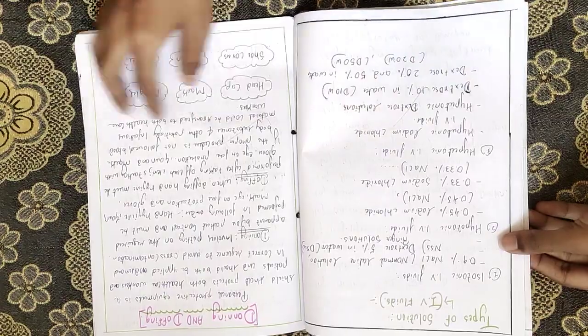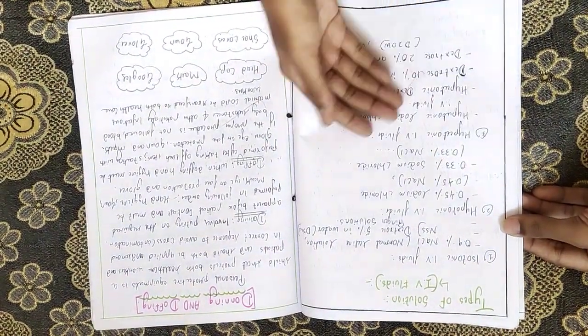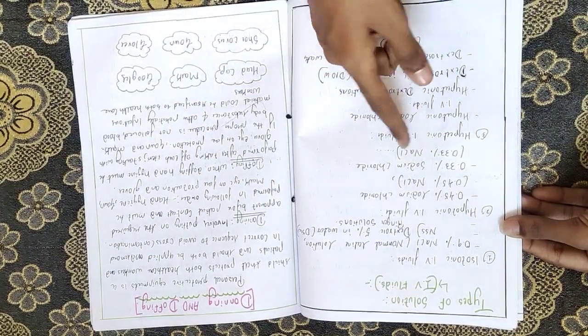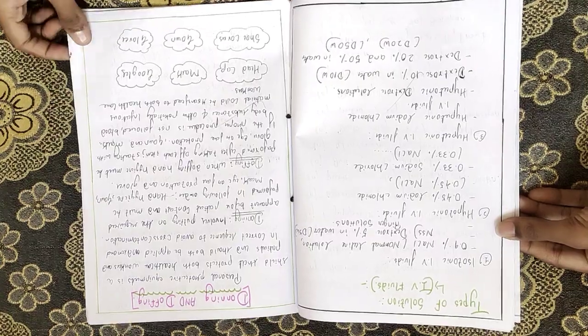Emergency drugs. Then types of solution: IV fluids which are kept, isotonic, hypotonic IV fluid, that is normal saline, NaCl, then dextrose, then RL, Ringer lactate solutions.